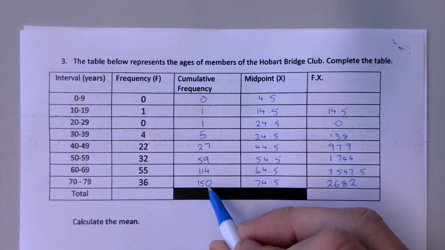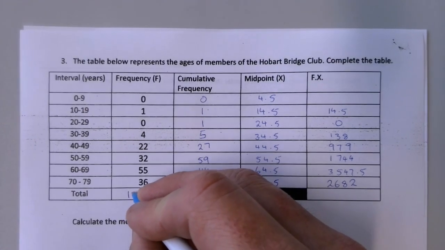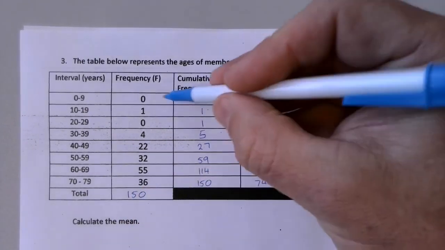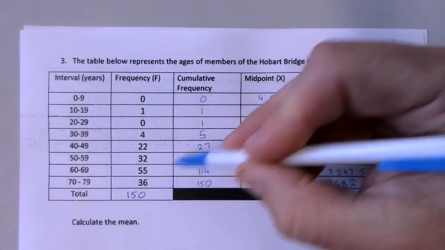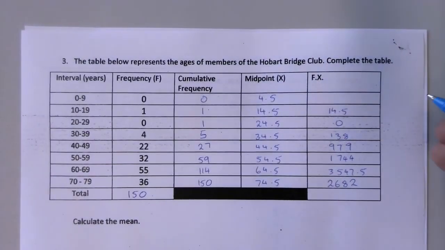Now this score of 150 here is also the total for the frequency. You can just add all of those up to find that, but if you've got a cumulative frequency column, you might as well do that first and drag it over.